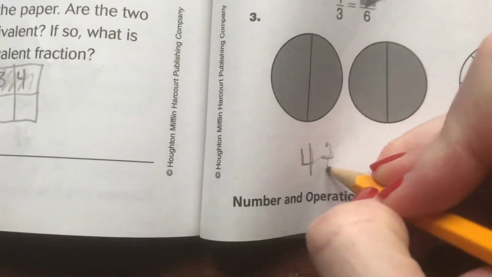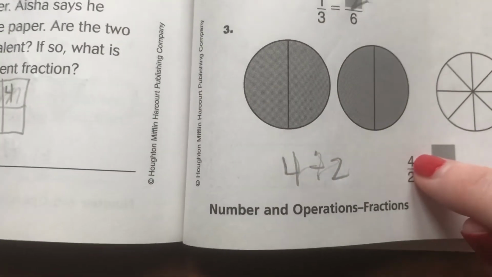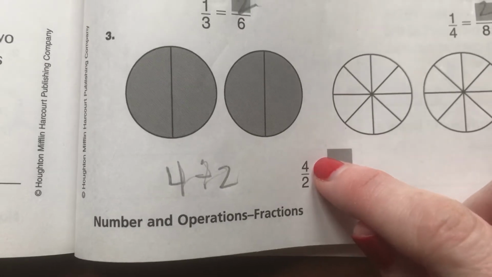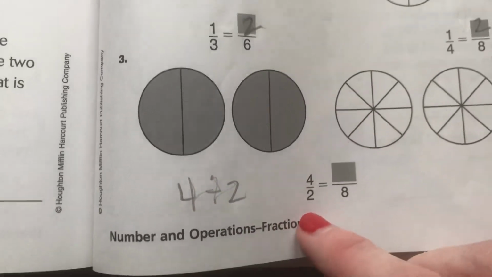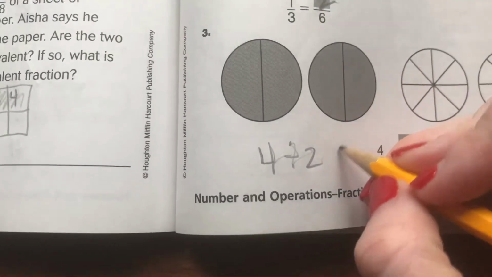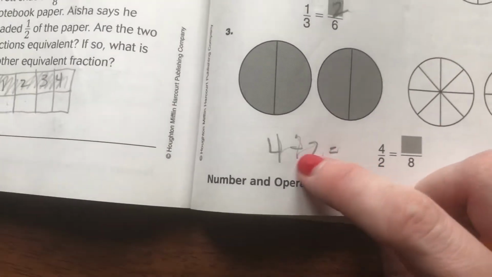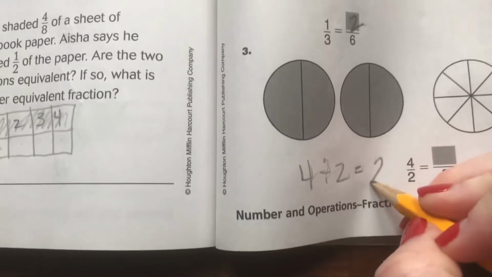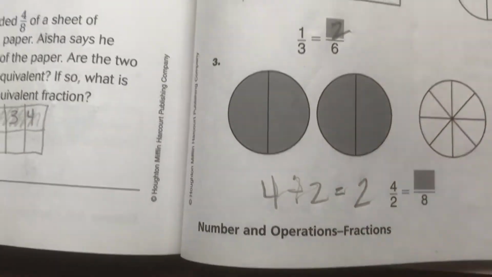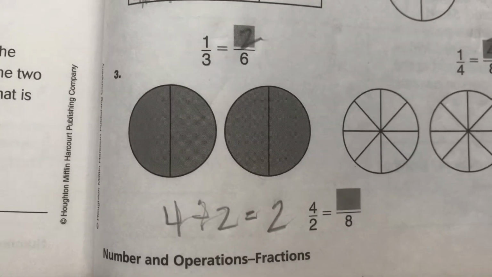I'm taking the 4 from the numerator, the 2 from the denominator, and I'm dividing them. 4 divided by 2, or what times 2 would equal 4, would give me 2. Notice 2 whole circles are shaded in.